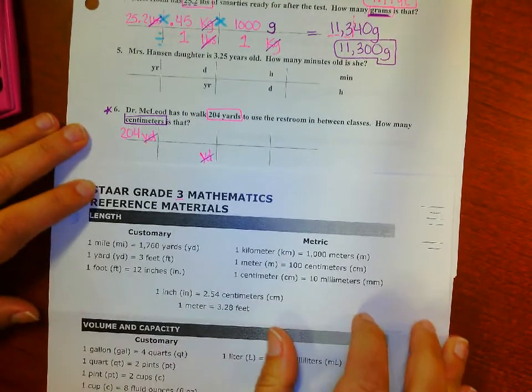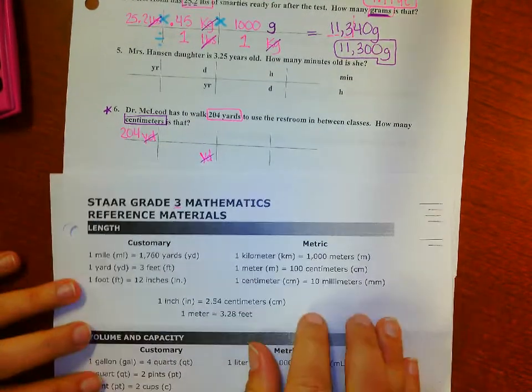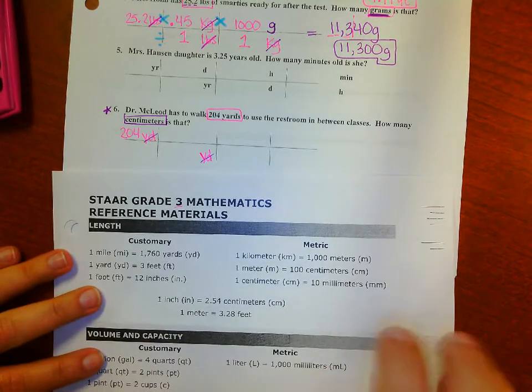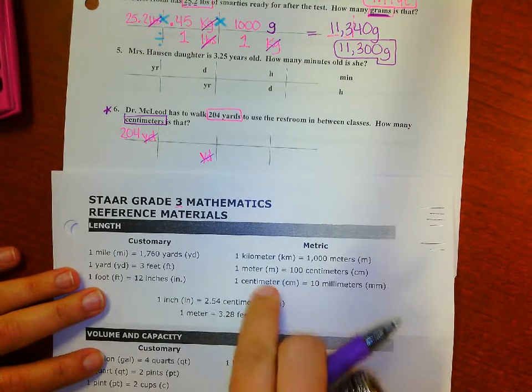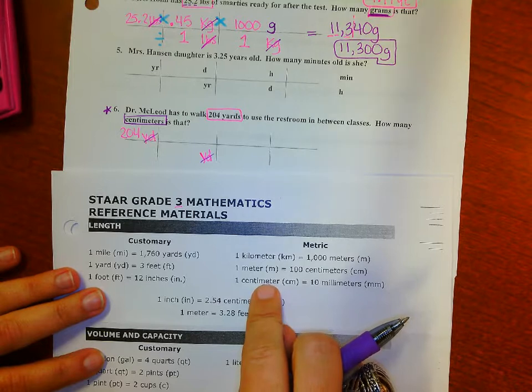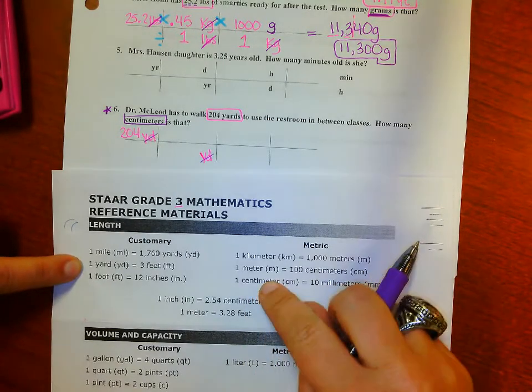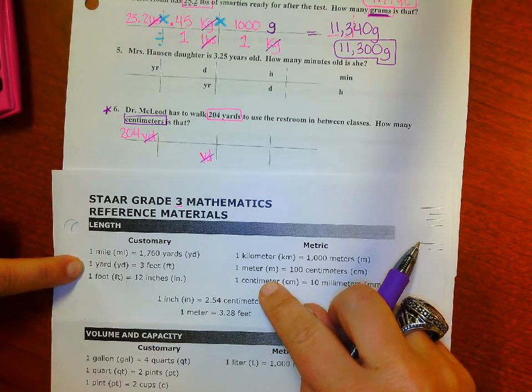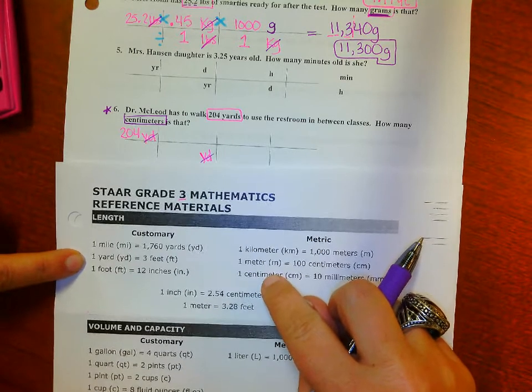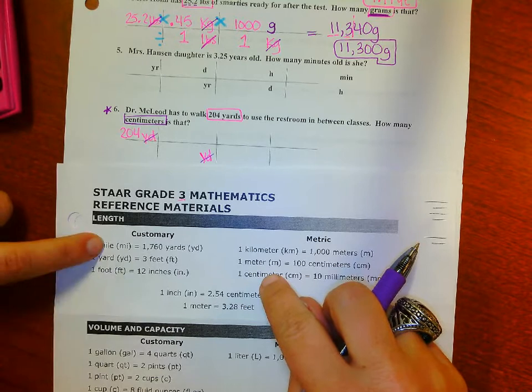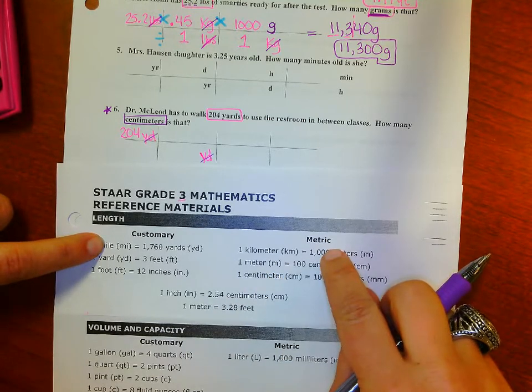So let's look at what could help us the most. Ultimately we're trying to get to centimeters, and we're starting in yards. Well, this is not going to work out for us very well because we need to go from customary to metric.